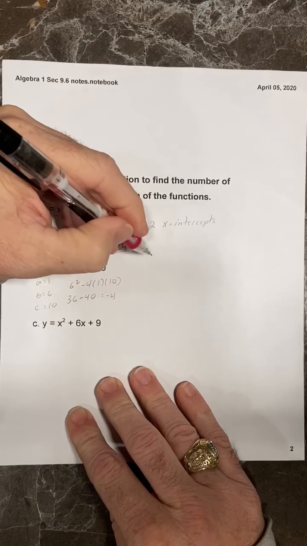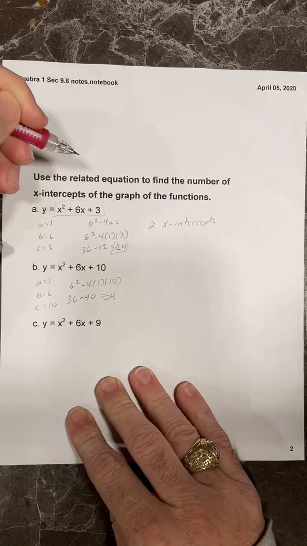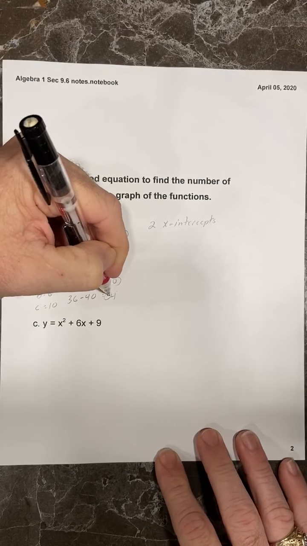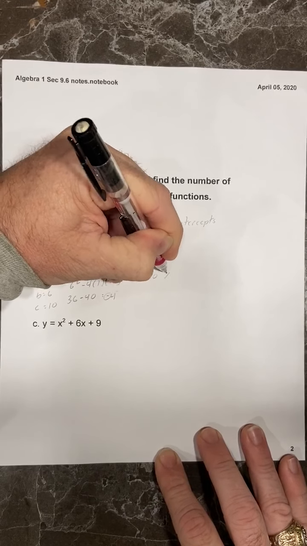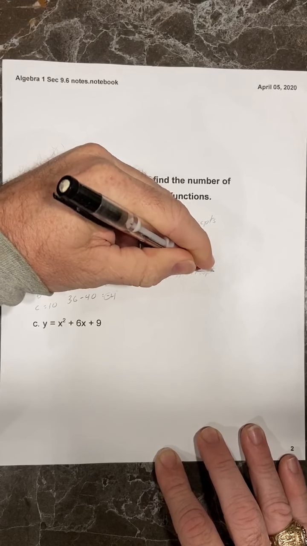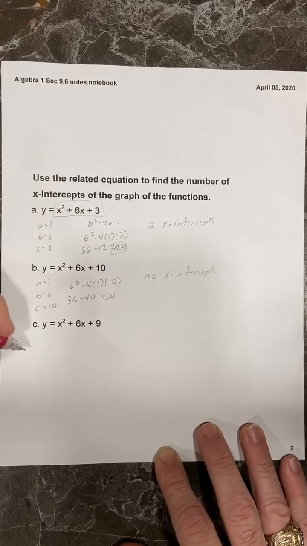And so in this case, we've got a negative. And anytime we have a negative, that means that we would have no real solutions, or in this case, no x-intercepts. Or 0 x-intercepts.